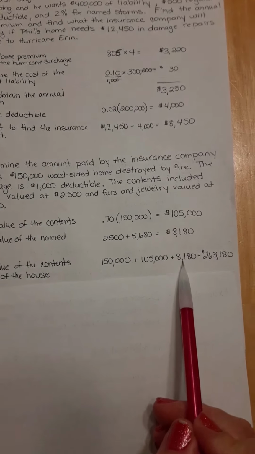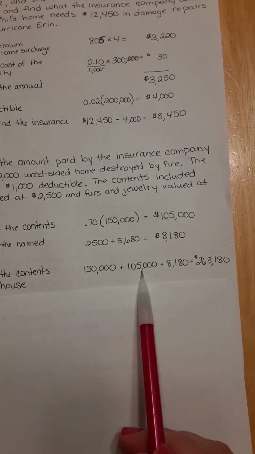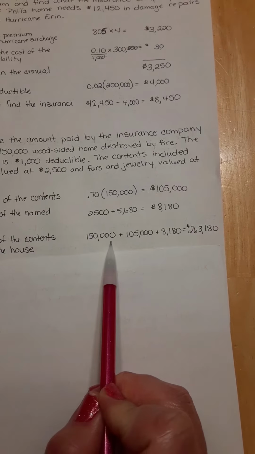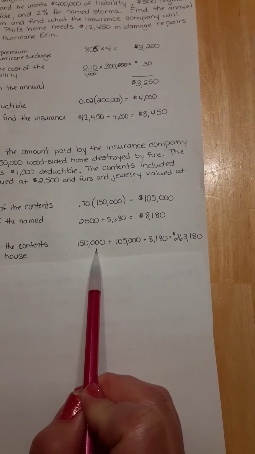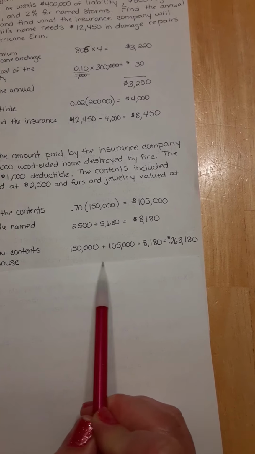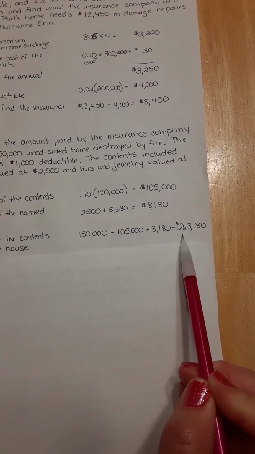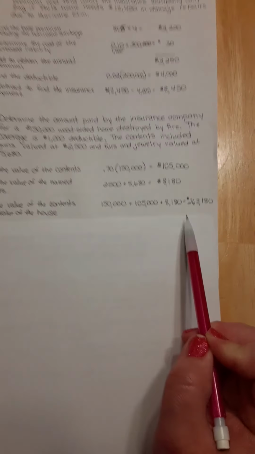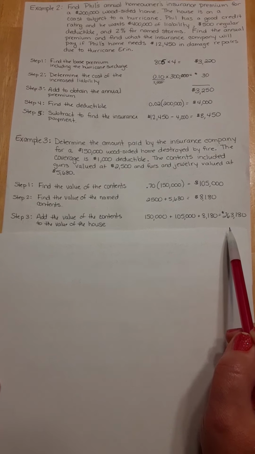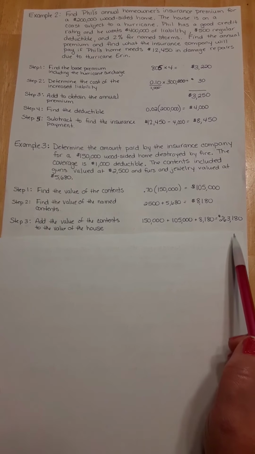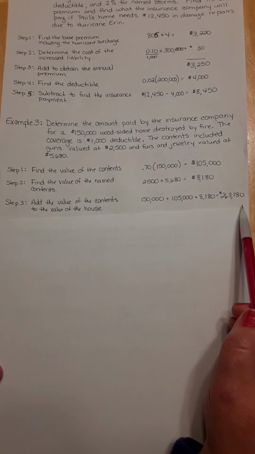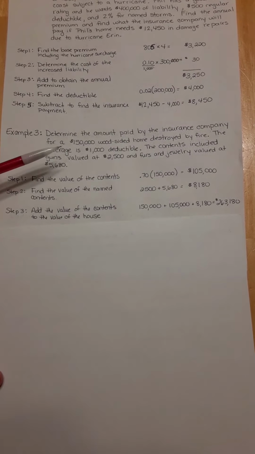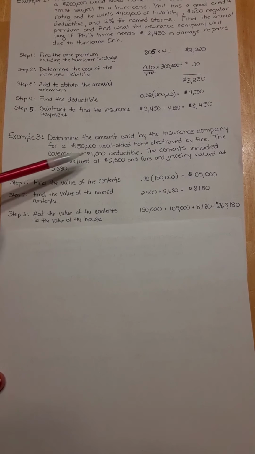So there's the 8,180 we just found. There's what the insurance is giving us for our goods. This 150,000 here, that's the value of our house. So we combine those three things together and we get the total of $263,180. That is what our whole house combined with the goods is what the insurance company is giving us for the value.